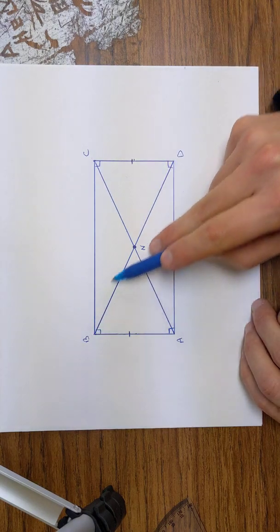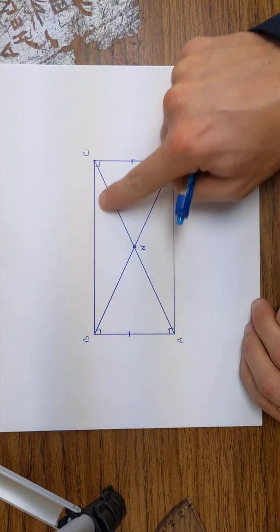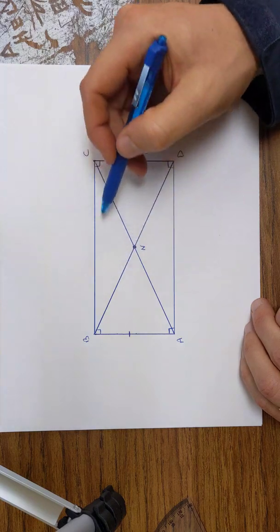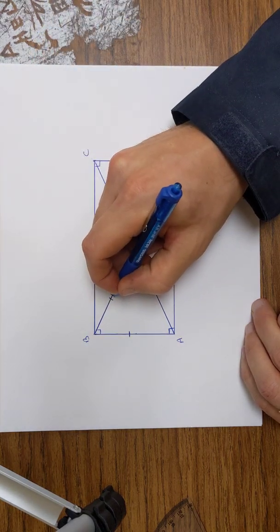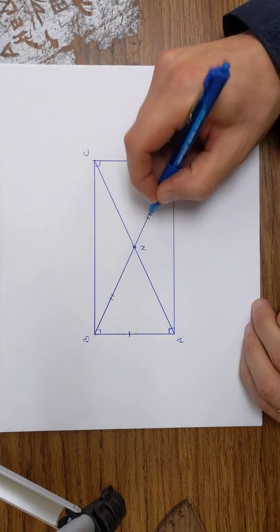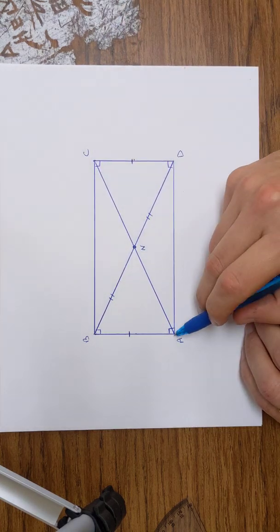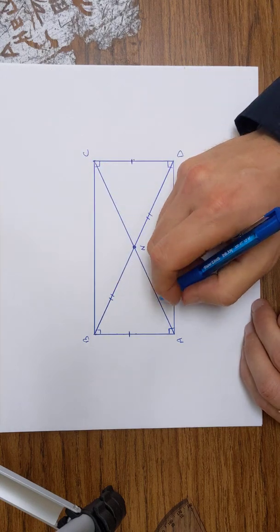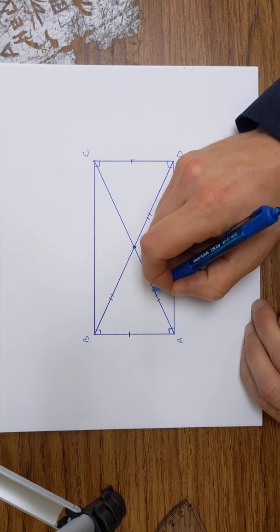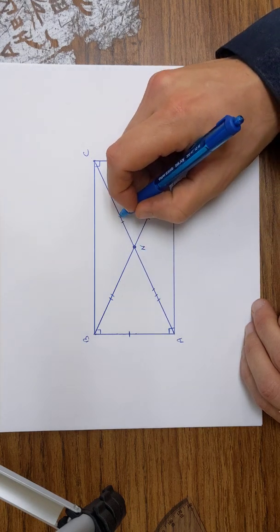Okay, now BN, when I rotated this, where did BN land? That's right, it landed on DN. So that means that BN and DN are congruent. And finally, AN, when I did my rotation, landed on CN. And so we're going to say that those are corresponding parts, so they are also congruent.